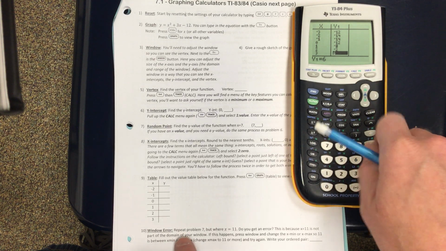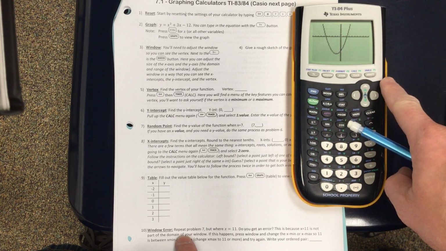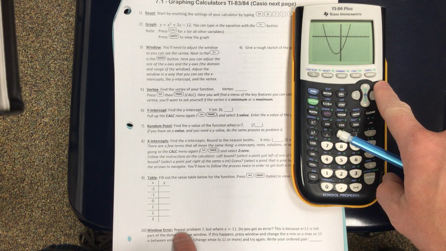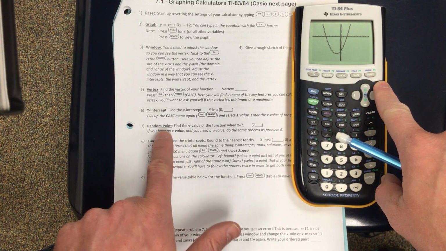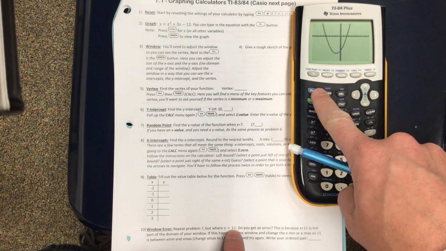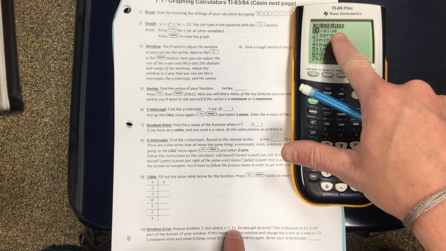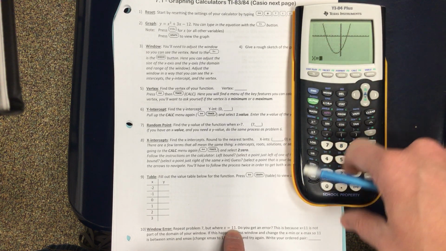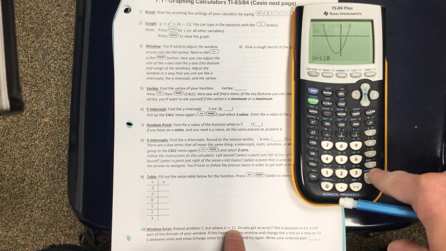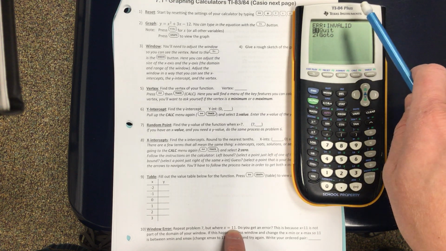And then our last example, if we go back to graph, so if you push graph here, it wants us to repeat problem 7, so that's where we just did a random point, where x equals 11. So if we go second trace, and we want to just do a random value, and we type 11, you're going to find out that it's going to give you an error, okay?